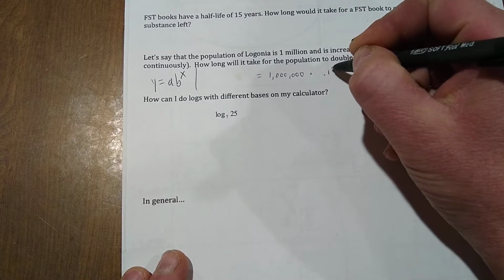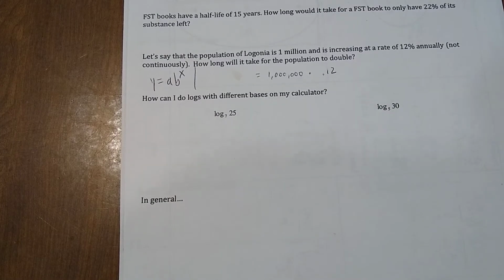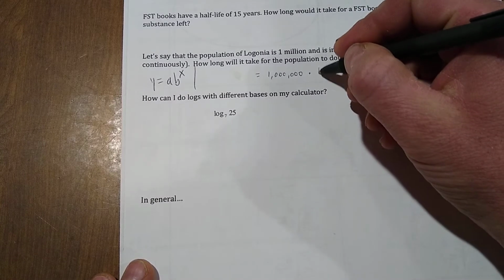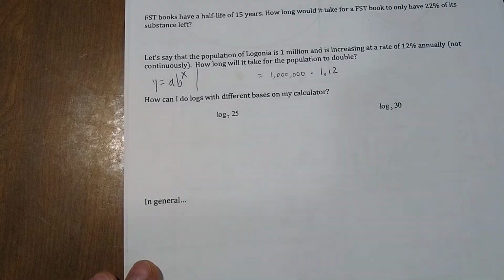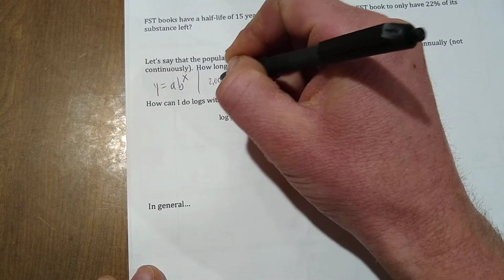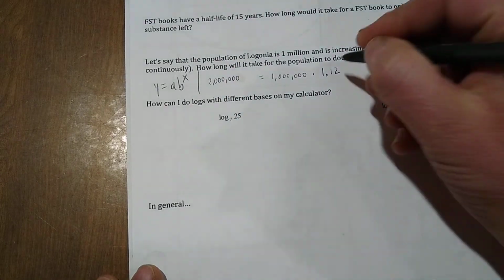The problem with multiplying by 0.12 is that you don't get bigger numbers. You actually get smaller numbers when you multiply by a decimal. So if we want to actually grow by 12% and not take 12%, we need to slap a 1 in front of it. Now that will be 12% growth. We know that we want it to double, so it's going to start with 1 million and it's going to end up with 2 million. But what we don't know is x.